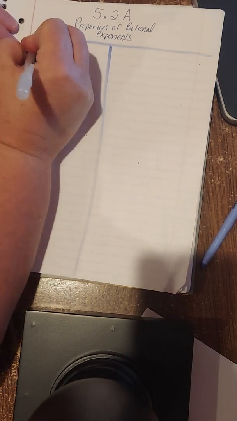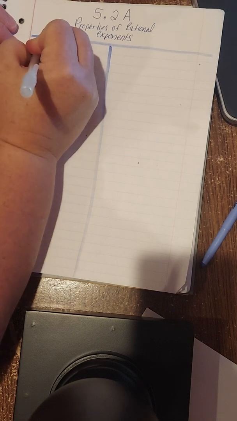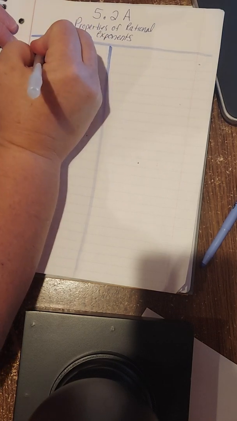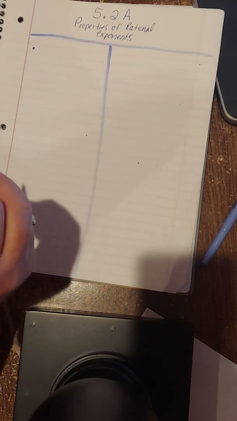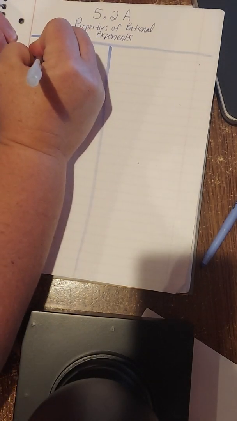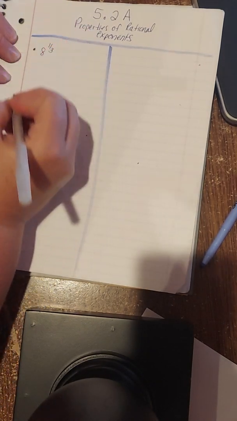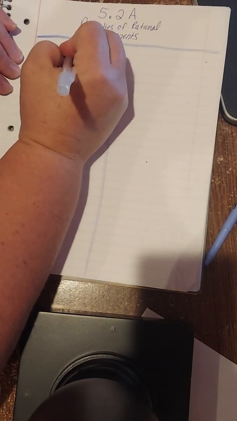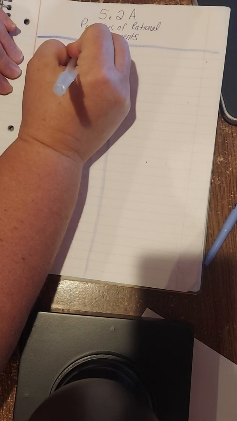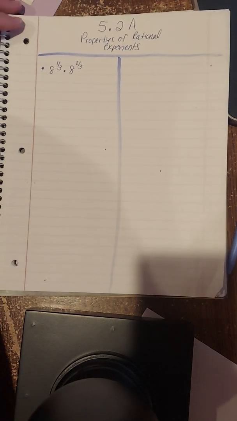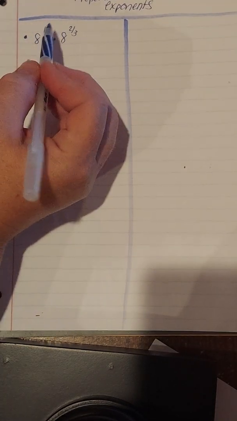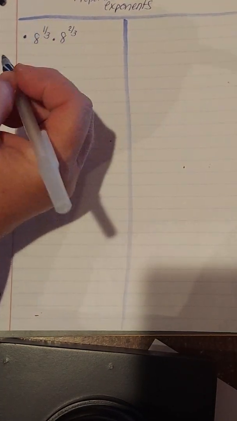Okay, so one of the first rules that we want to talk about is if we have, and notice I'm going to use numbers here, but I could also use variables. So 8 to the 1/3, okay, times 8 to the 2/3 power. So right away, I know that seems a little weird because I'm dealing with numbers, but what am I supposed to do with the exponents?